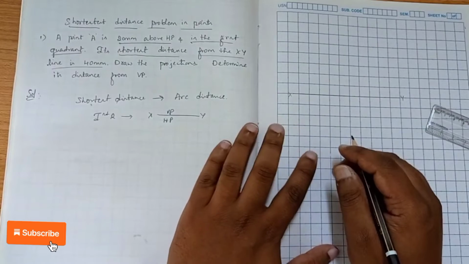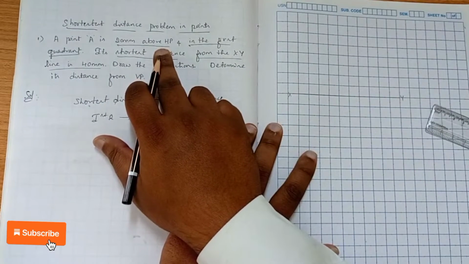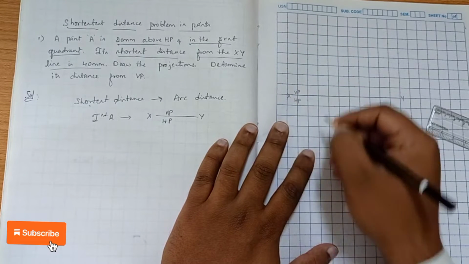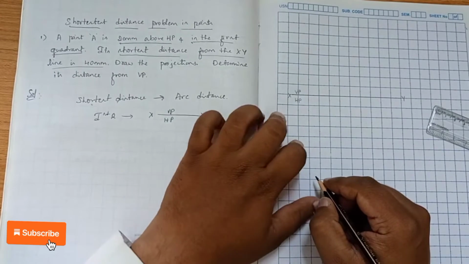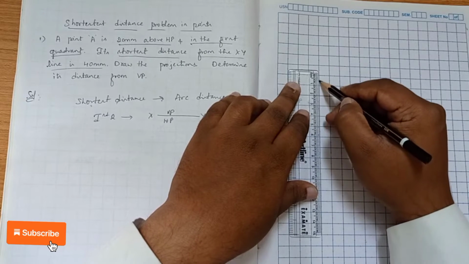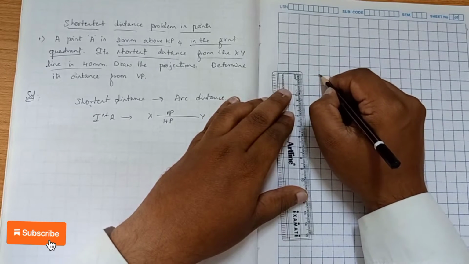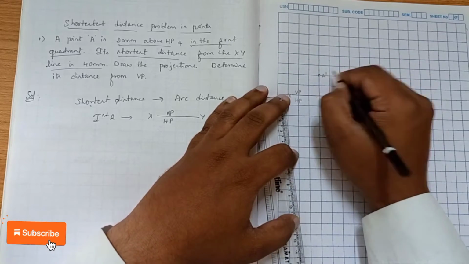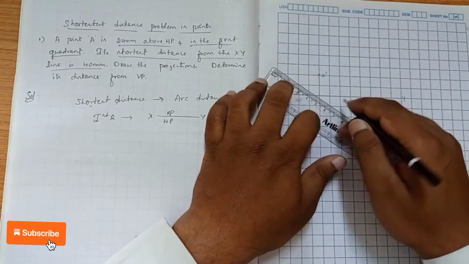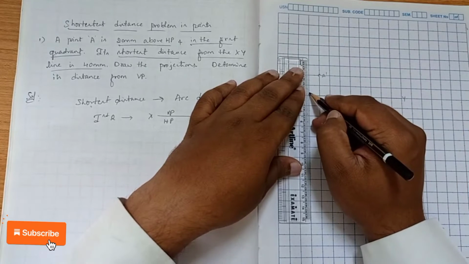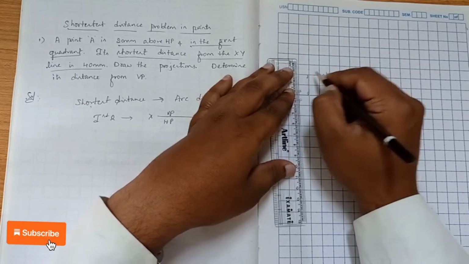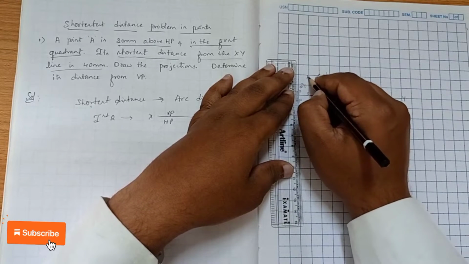So you can see this, 20 mm above HP. 20 mm above HP means it is in the first quadrant. HP VP we have written. Above HP means it is our front view, so I'll be drawing the front view first. 20 mm is 2 boxes. Put a point, that is A dash. Okay, so 20 mm is done.